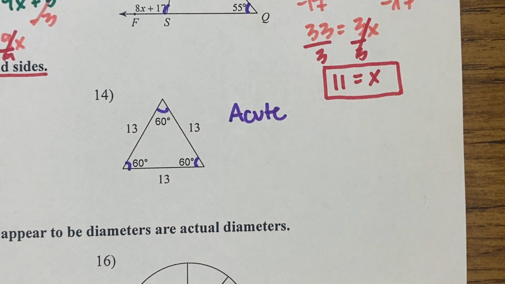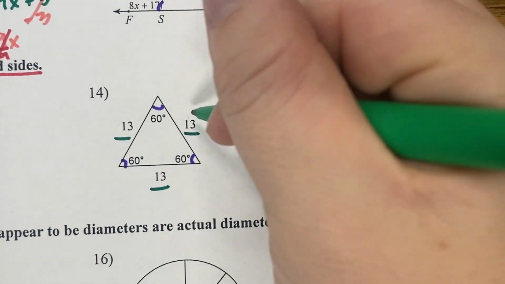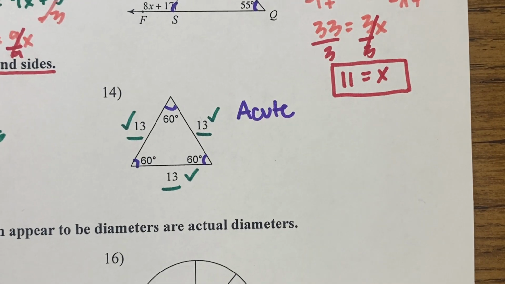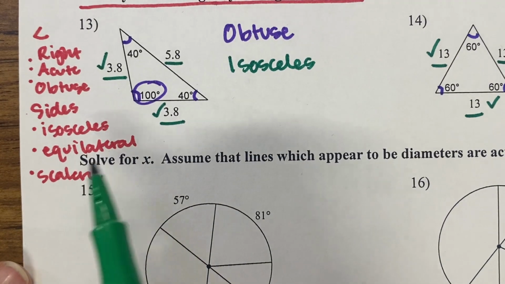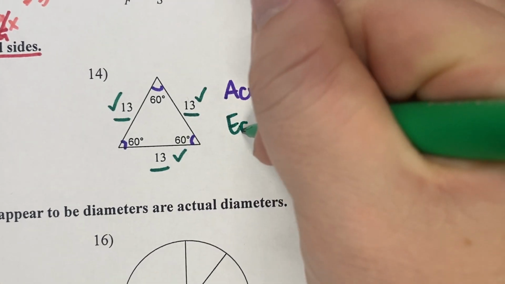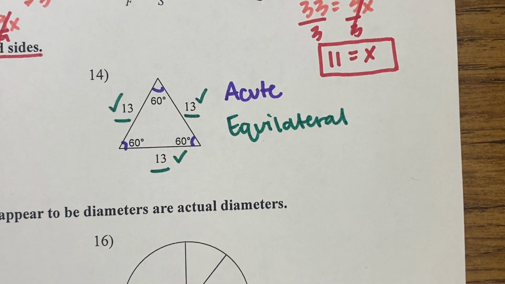So this tells me it's an acute triangle. Now looking at my sides, I have 13, 13, and 13. Okay, well those are all three the same measure. And where all three of them are the same measure or equal, you think equilateral. So this triangle would be classified as an acute equilateral triangle. And that's it for classifying triangles.